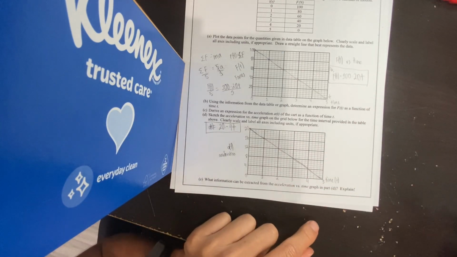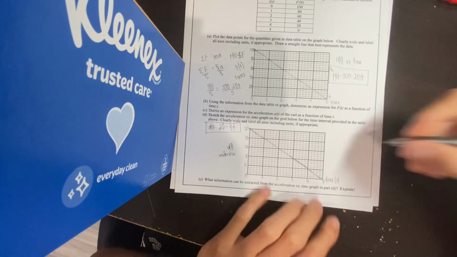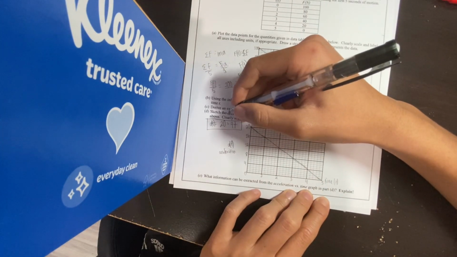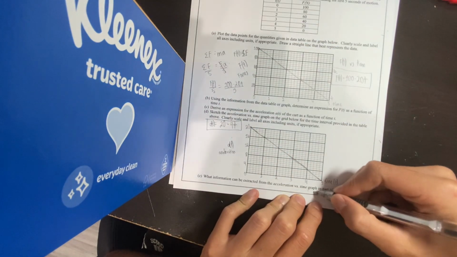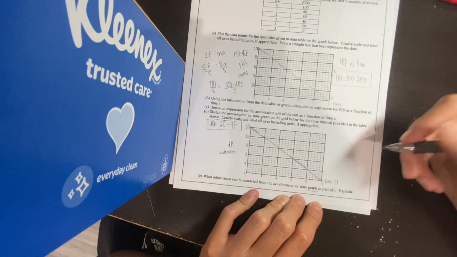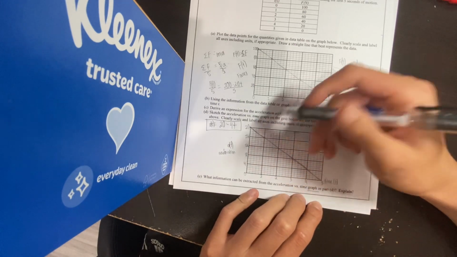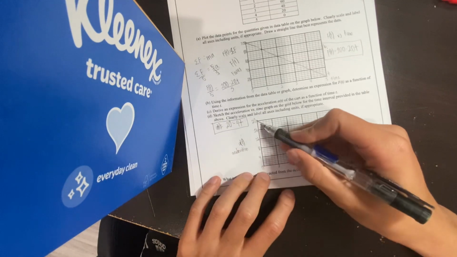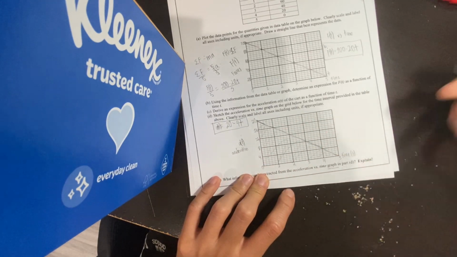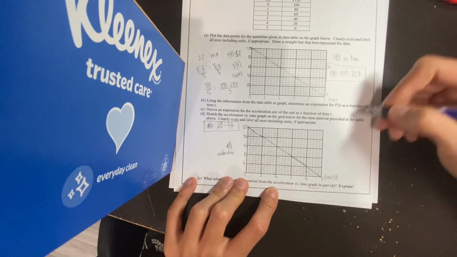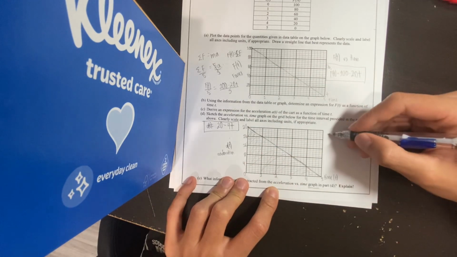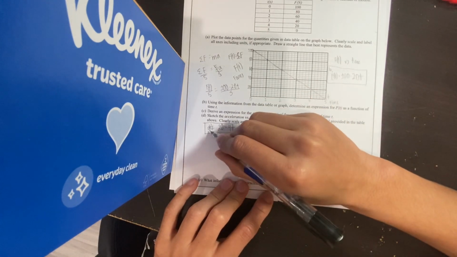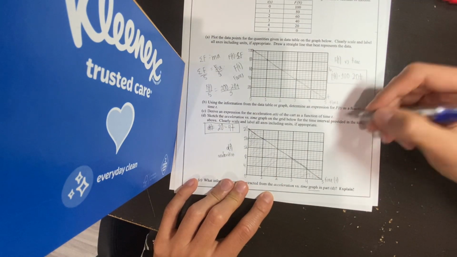For E, what information can be extracted from this? Well, since we know the equation, well, but it says from the graph, right? So assuming we don't have the equation, we can still find the equation, of course. But we can take the area under the curve to know the velocity, since area under the curve is the integral, and the integral of A is velocity.